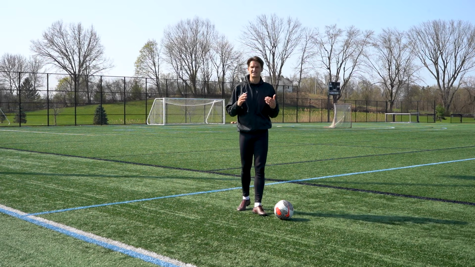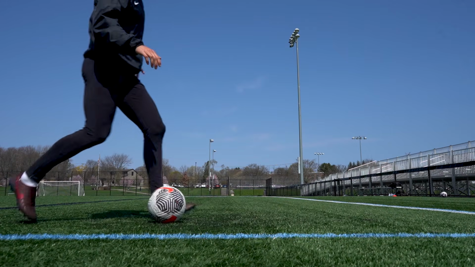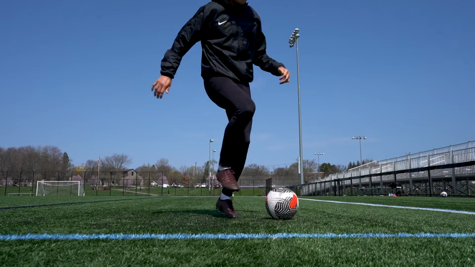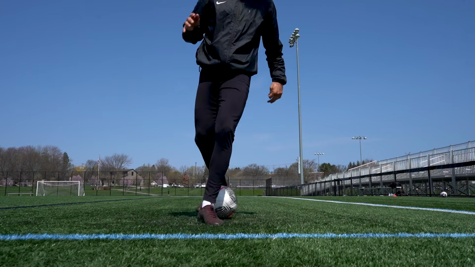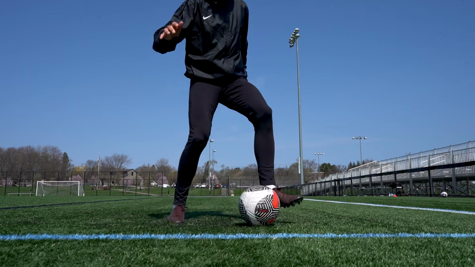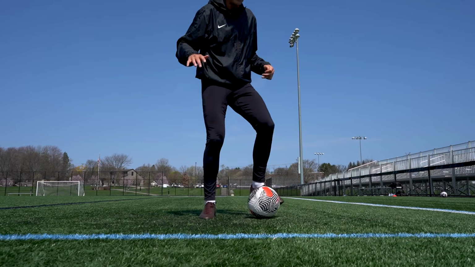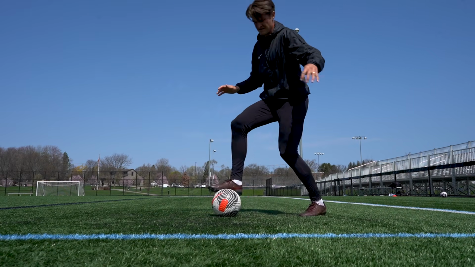The next method is free dribbling. This is where we put the cones away and dribble with complete freedom. Although cone drills are great for working on those precise touches and allow us to get that instant feedback, the limitations with cone drills is that our movements are predetermined and predictable.